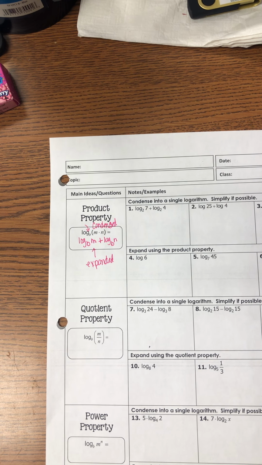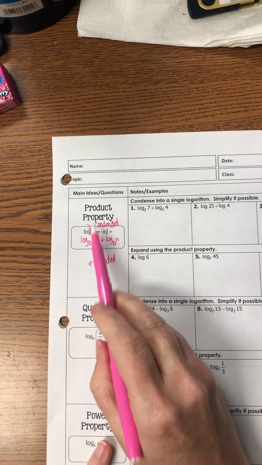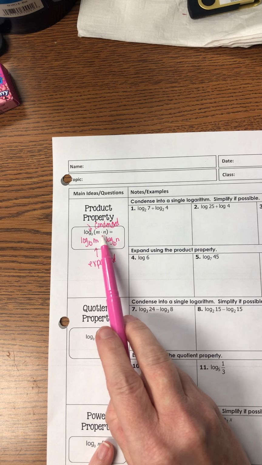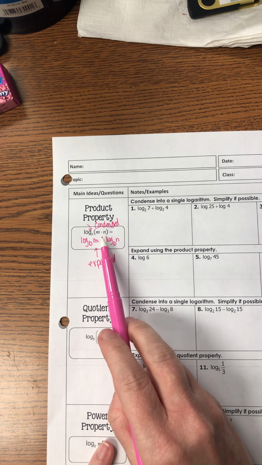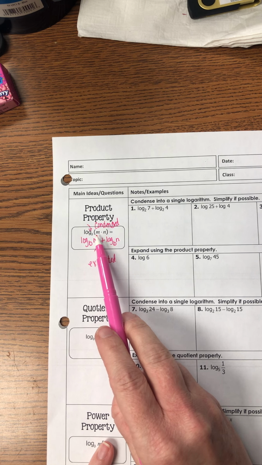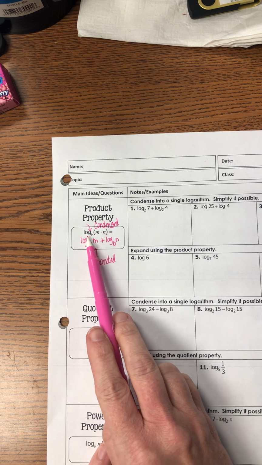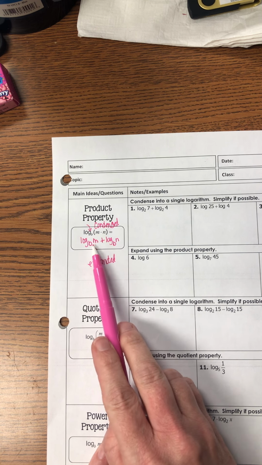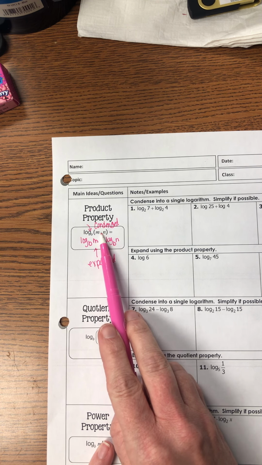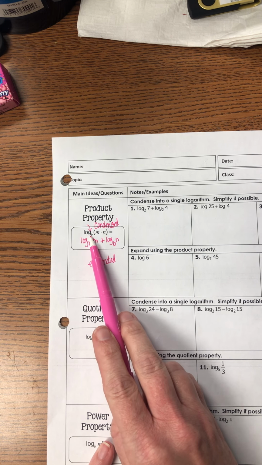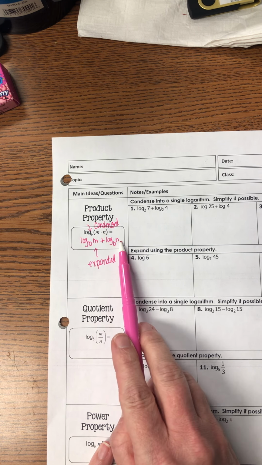So let's look at the product property for logarithms. The product property tells us when we have log base b of multiplication or product, we can rewrite it in an expanded form using addition. So you'll take your log base b and have it with the m here, and then instead of a times sign, you'll bring down a plus sign. And then you'll take your same log base b and put it with your n.